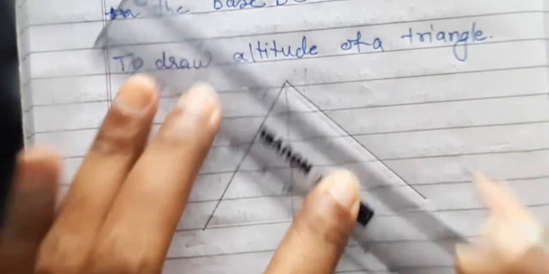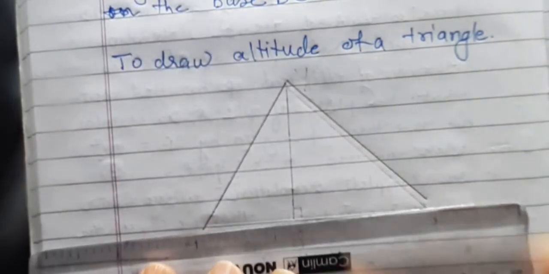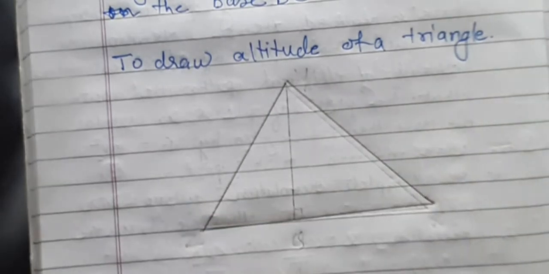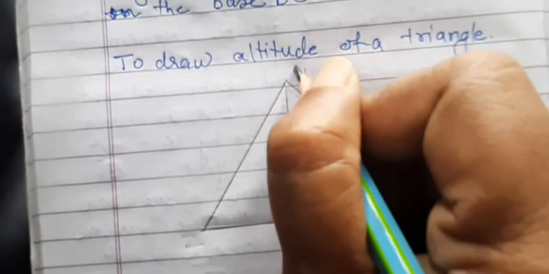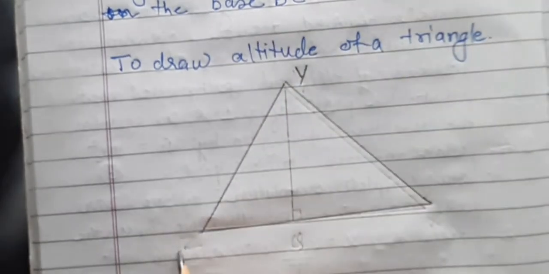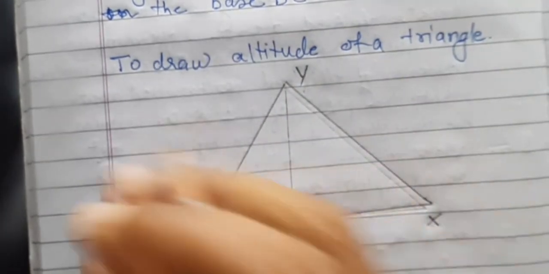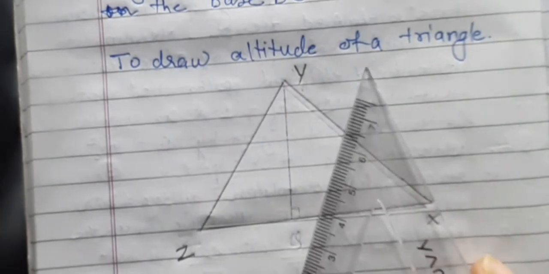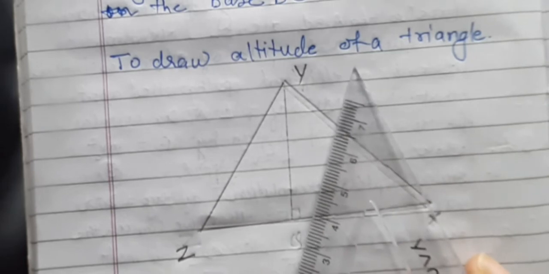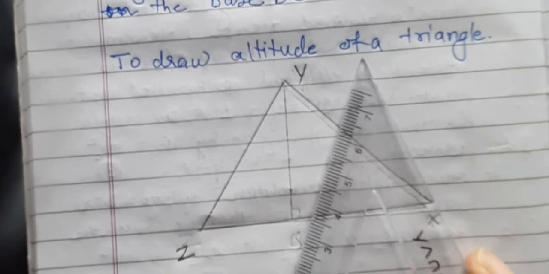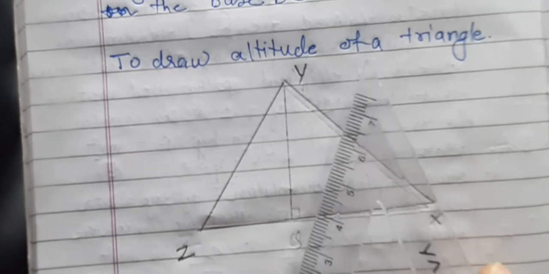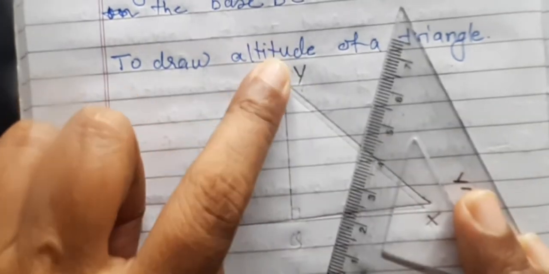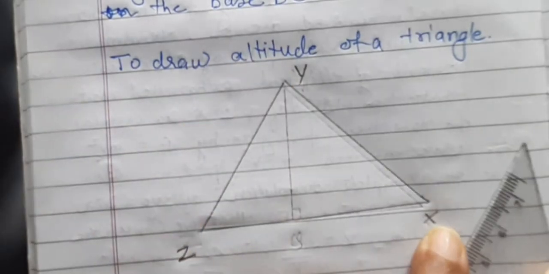Now here we have to use a set square to draw the altitude of the triangle. I'll name this triangle YZX. Now we have to use the set square, using the activity we have done, to draw the perpendicular to the line from the point outside the line. So Y is the point which is outside the line ZX.